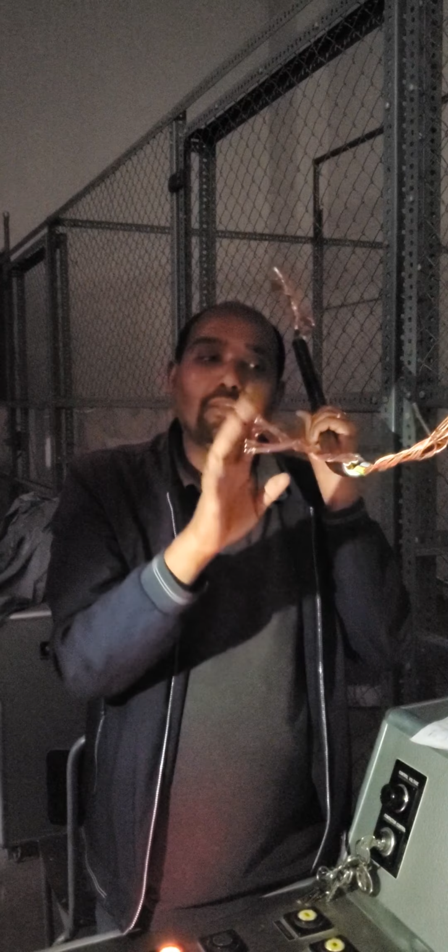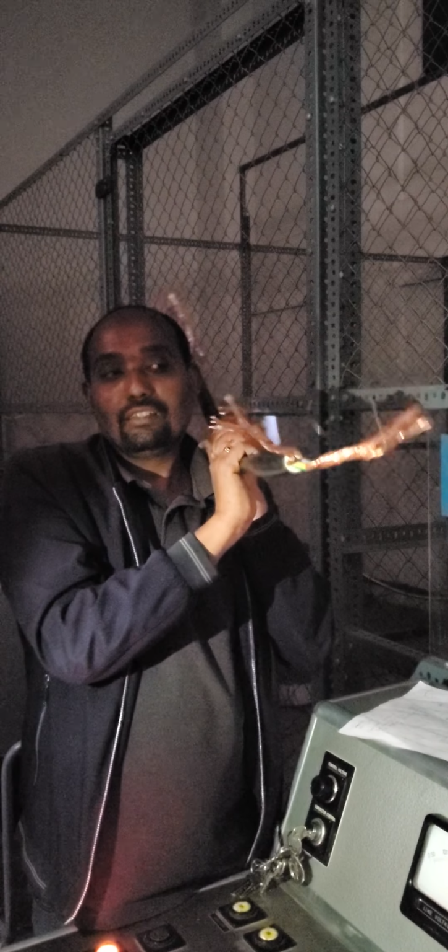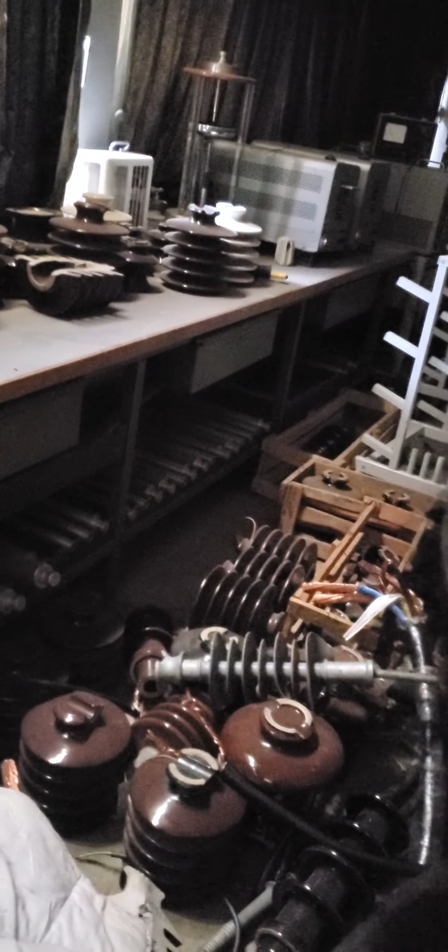We connect these two phases, this with neutral, then supply single phase voltage, and we observe for 5 minutes at 3.5 kilovolts. If there is no insulation failure, it will pass and be installed outside of the house. So this insulator, plus we can use it for this neon.